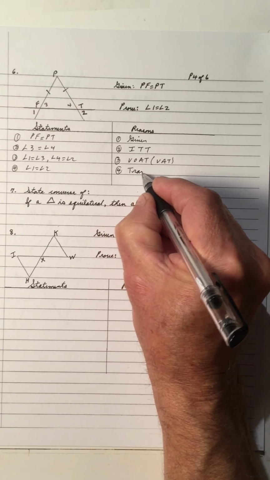But I'm going to mark 2 there, there's 2 transitives. In other words, if 3 equals 4 and 1 equals 3, that means 1 equals 4. And because 1 equals 4 and 4 equals 2, that means 1 equals 2. So there's 2 transitives. But rather than write the 2 of them, I just write that down and put a 2 behind it.